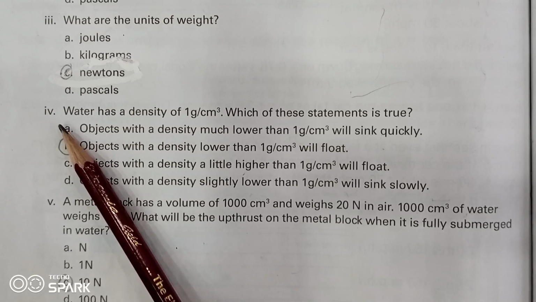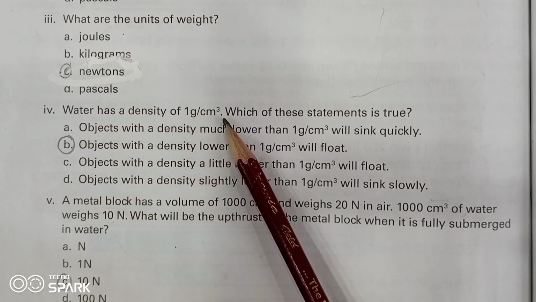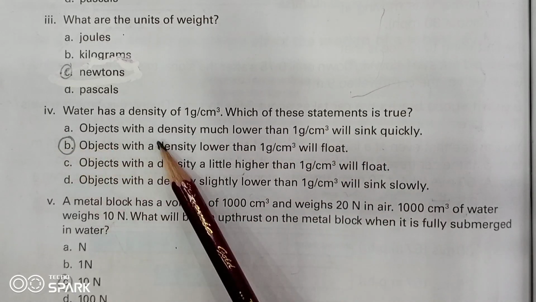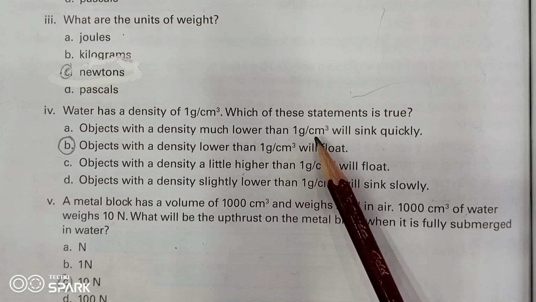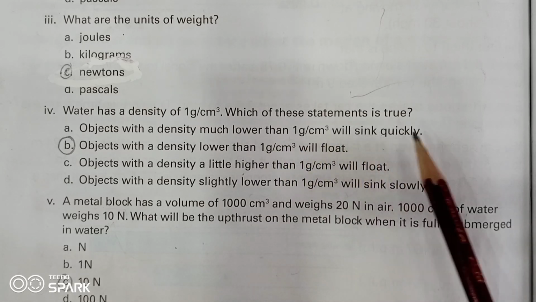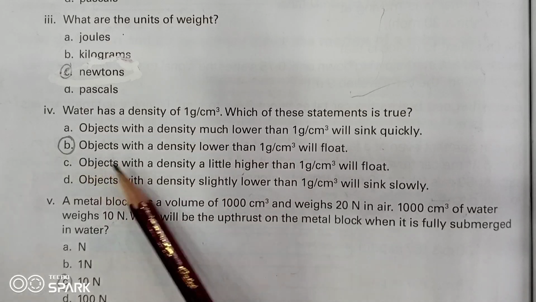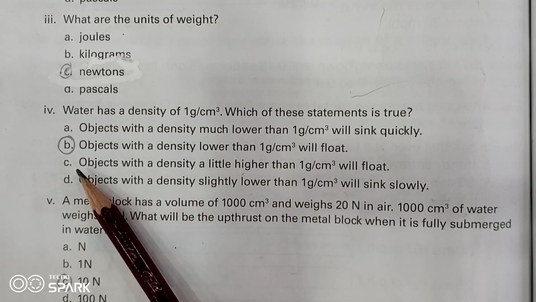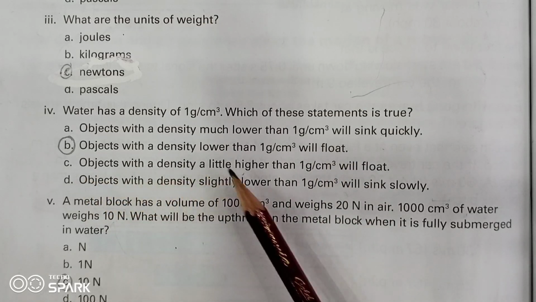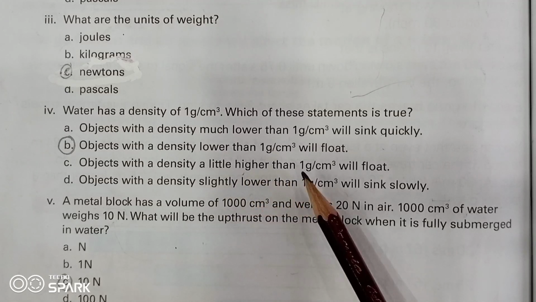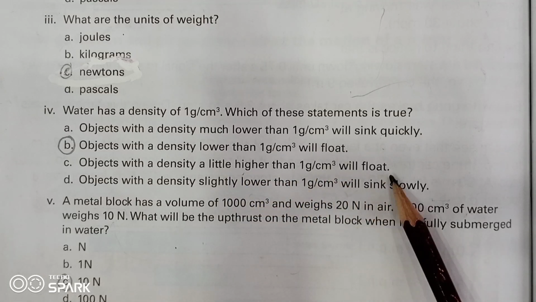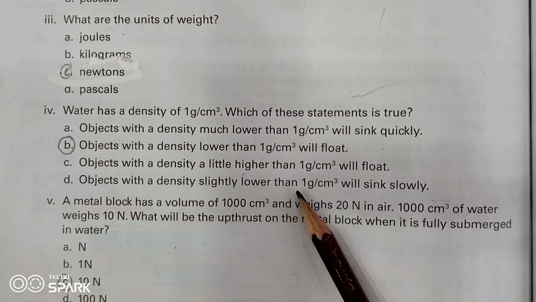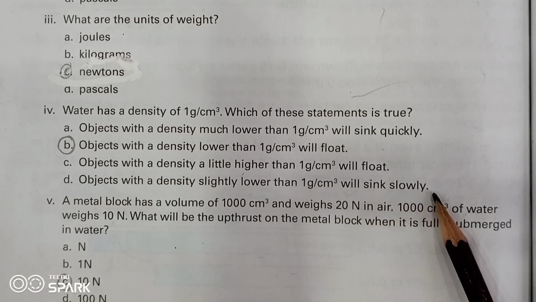The fourth one is, water has a density of 1 gram per centimeter cube. Which of these statements is true? The A option is, objects with density much lower than 1 gram per centimeter cube will sink quickly. B option is, objects with a density lower than 1 gram per centimeter cube will float. C option is, objects with a density a little higher than 1 gram per centimeter cube will float. The D option is, objects with a density slightly lower than 1 gram per centimeter cube will sink slowly.